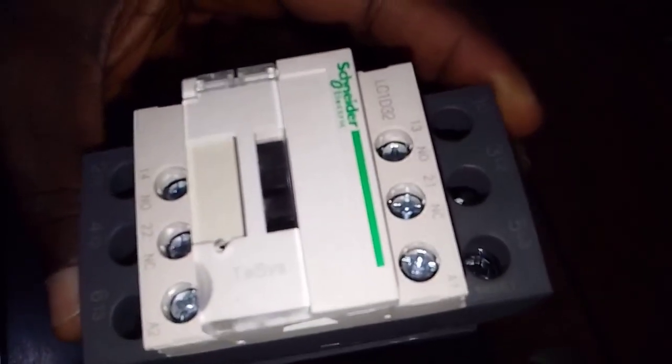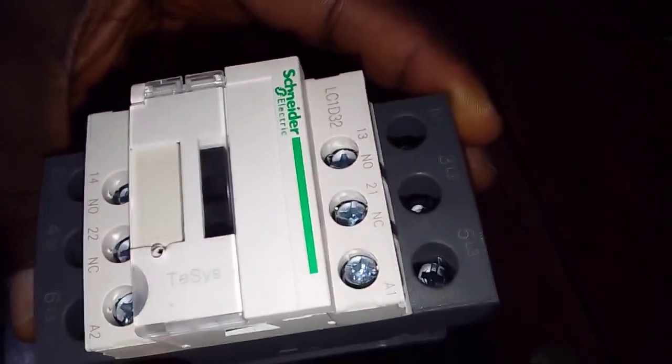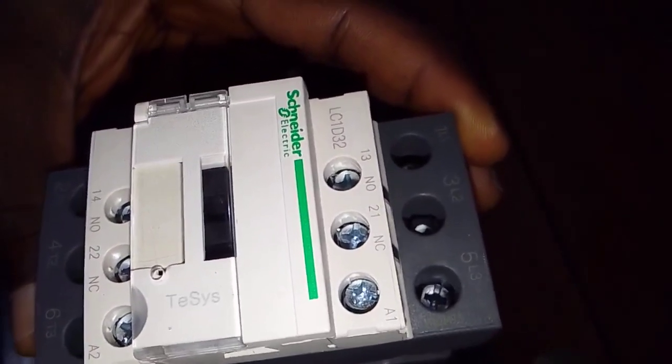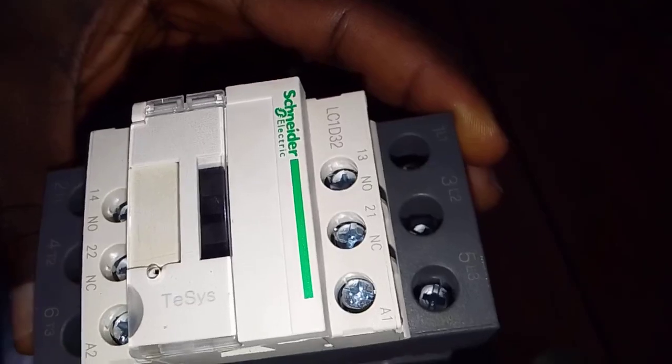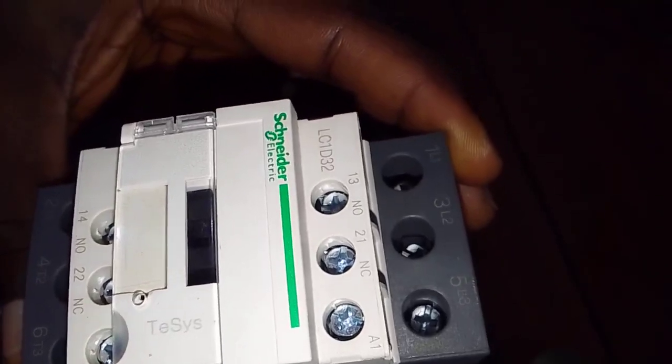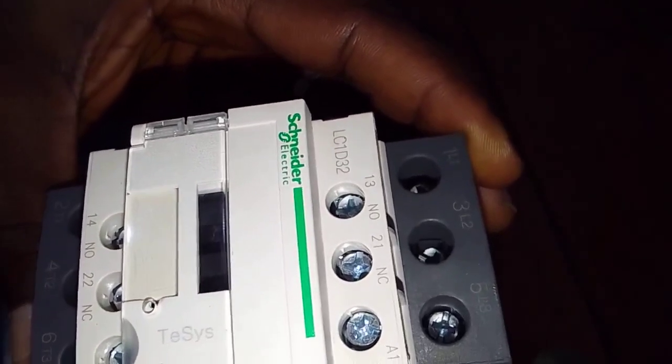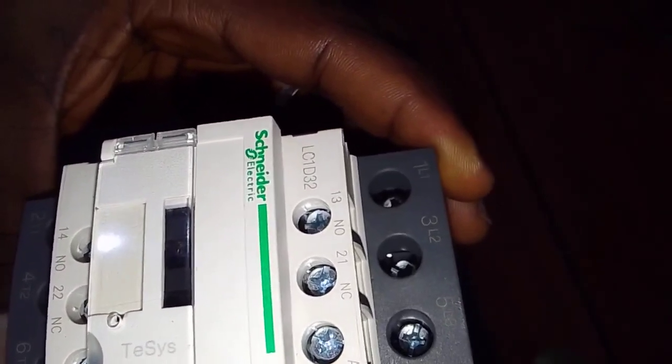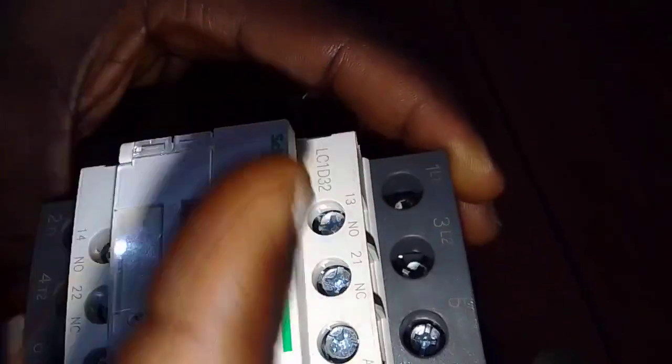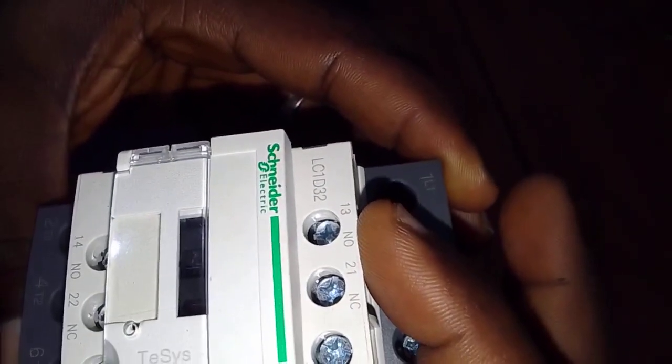Like I told you earlier, this contactor comes with an auxiliary contact. The auxiliary contact consists basically of two contacts: the normally open contact and the normally closed contact. If you watch closely, you see the abbreviations NO and NC. We have NC here, we have NO here.